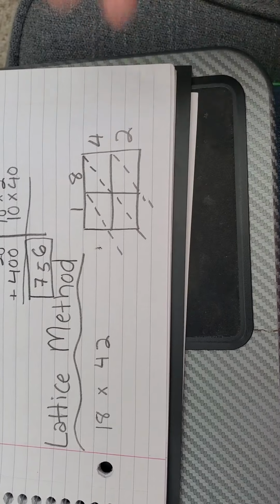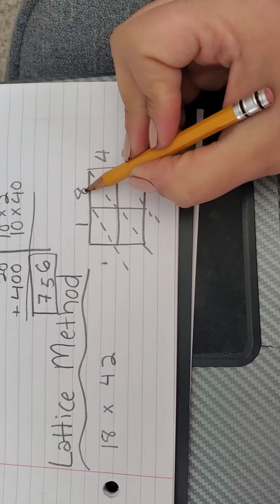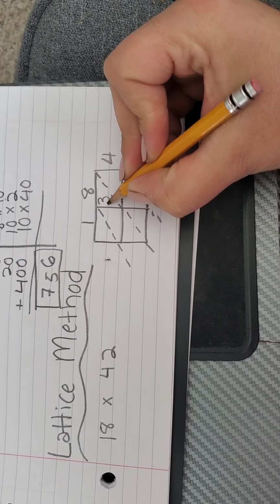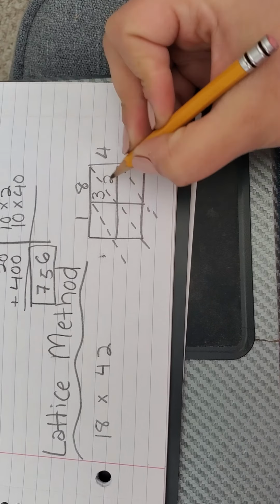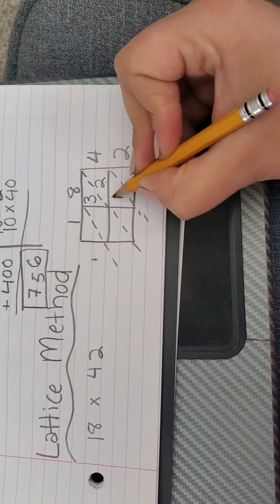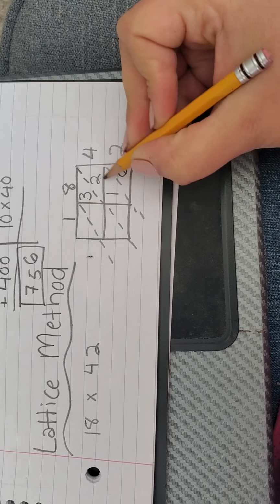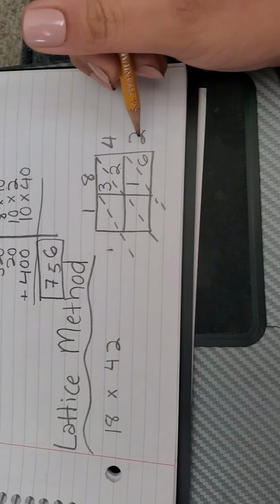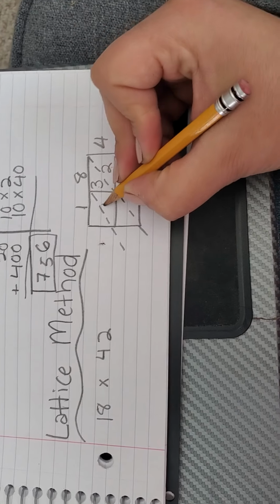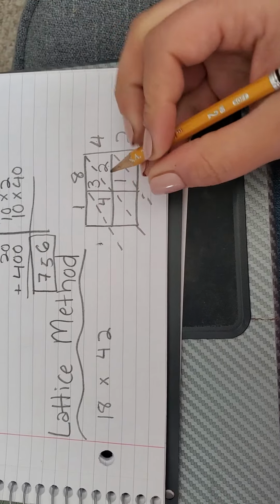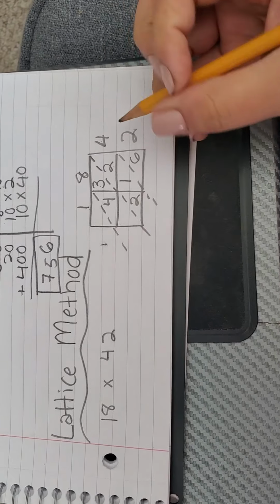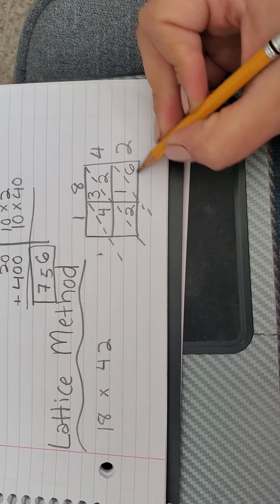And then we're going to multiply. We have 8 times 4, which is 32. You're going to keep that separate, like so, 32. And then 8 times 2, which is 16. Once again, we're separating those tens and ones, kind of the same steps as we've done up here, just in a different form. And then we have 1 times 4, which is, of course, 4. I have no tens. And then we have 1 times 2, which is, of course, 2. Once again, no tens.